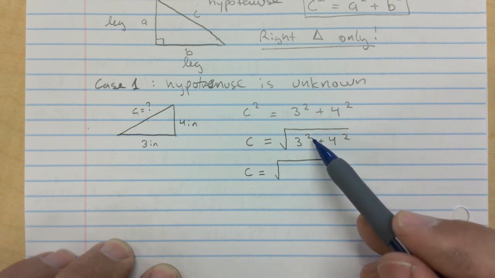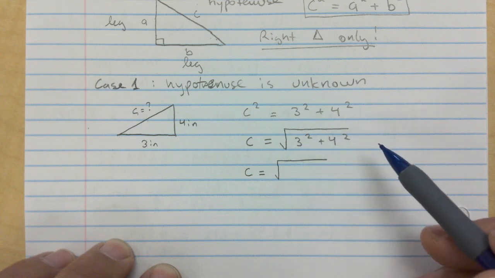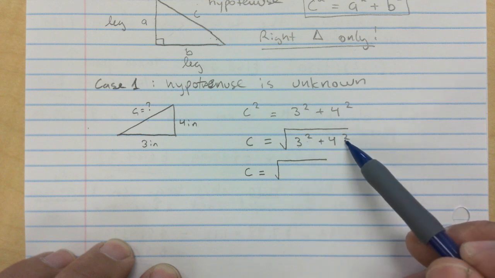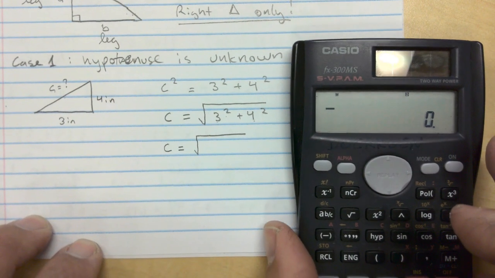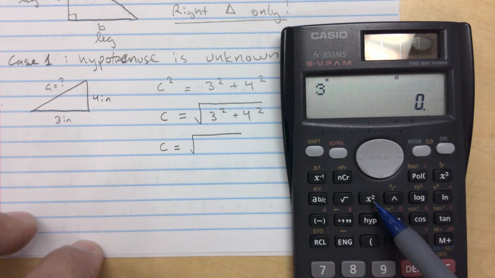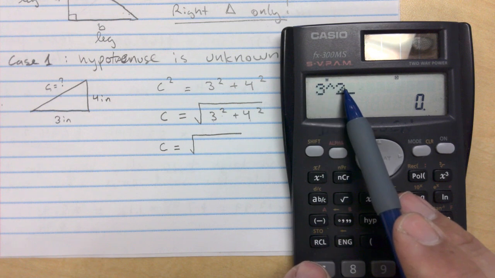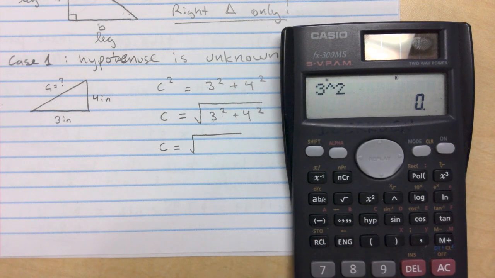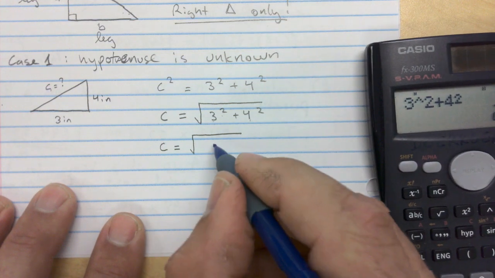3 squared is not 6, that's 9. After a summer break, I get a lot of those. 3 squared is 6, 4 squared is 8? No, it's wrong. 3 squared is 9, 4 squared is 16, because you multiply it by itself. So watch how I do this on my calculator. So let me just scoot over. I would go 3 and then I use my x squared button, the square button. Or if you have the hat, you could use that button. That's 3 squared. If you have the y to the x or an x to the y button, they all do the same thing. So 3 squared plus 4 squared, that's 25. Okay, 9 plus 16.